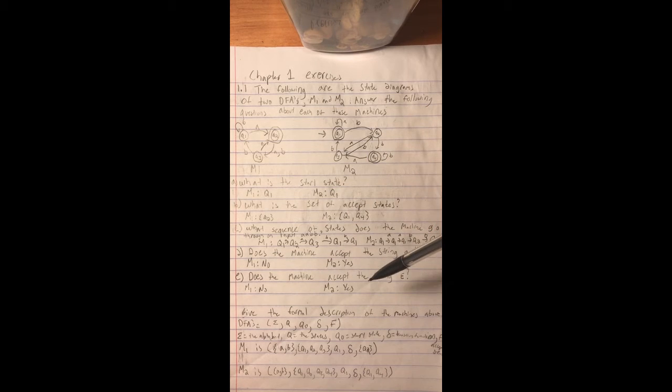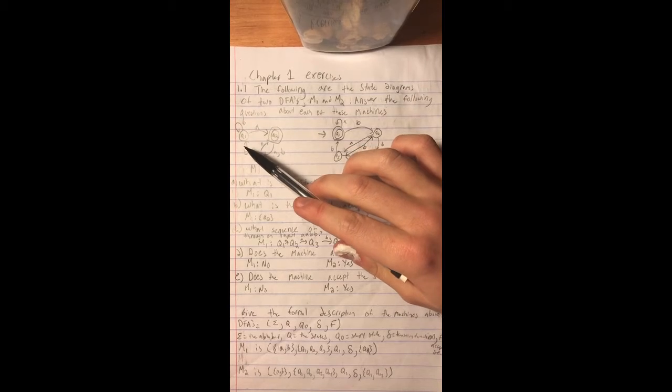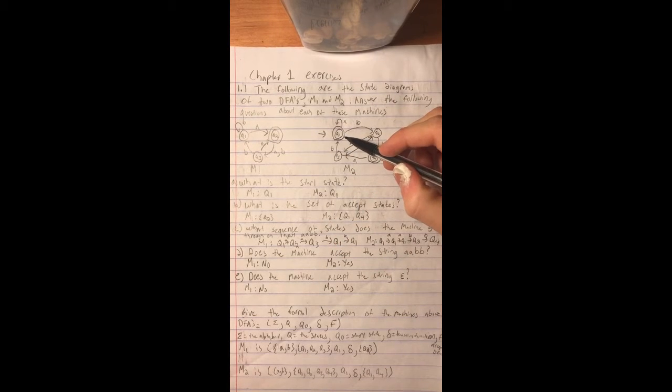Does the machine accept the empty string? No, because with the empty string you just stay at Q1 in this one. Here, yes, because you start there and you end there.